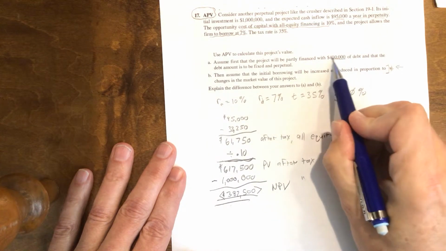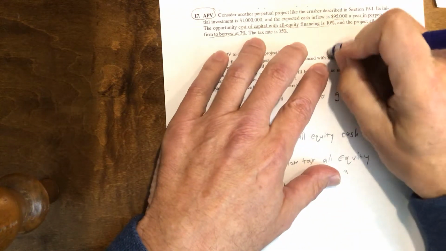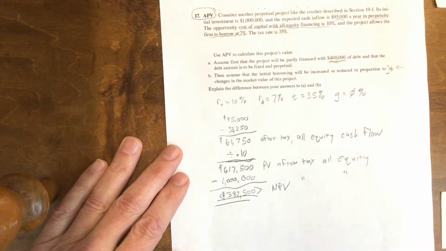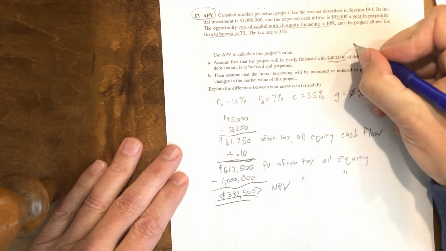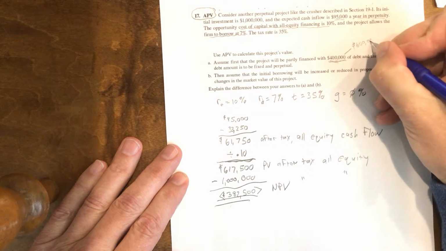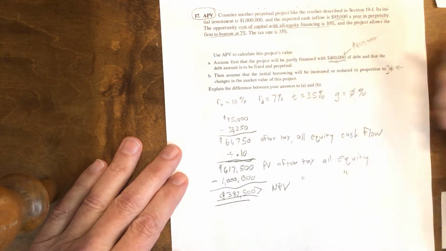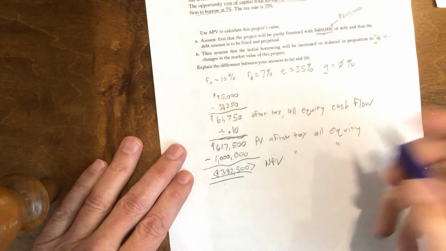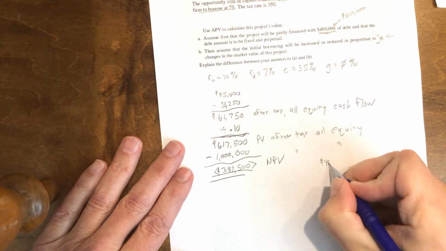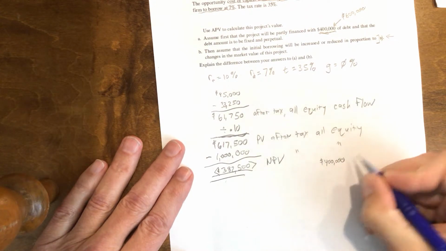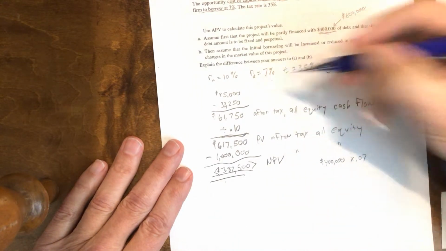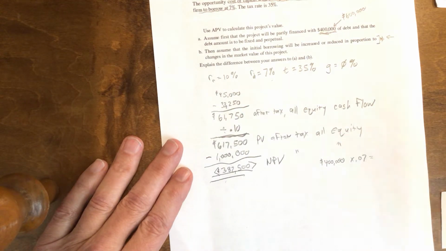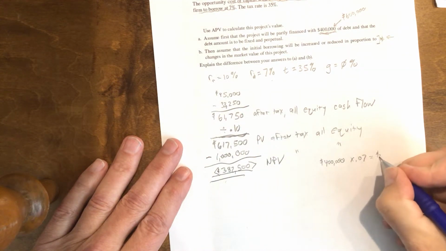But in this situation of A, we assume that we're going to finance the project with $400,000 of debt, which means $600,000 of equity. And we're going to look at the tax benefit of that, because since interest is tax deductible, we've got $400,000 that we borrowed times 7%, the interest rate on the debt. So that gives us, let's see, $28,000 a year in interest expense.